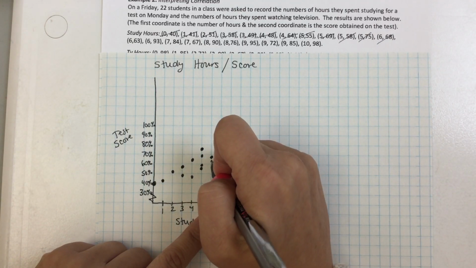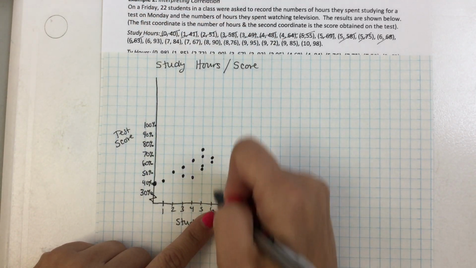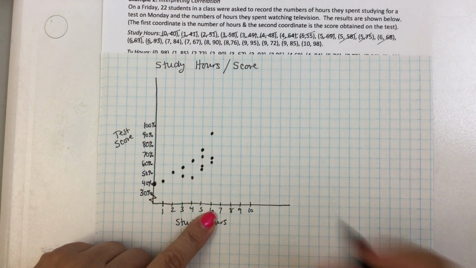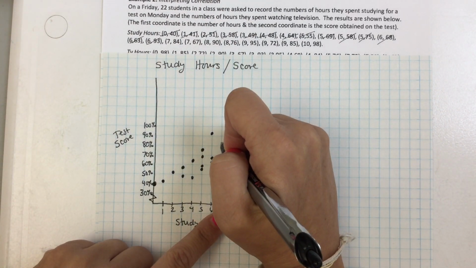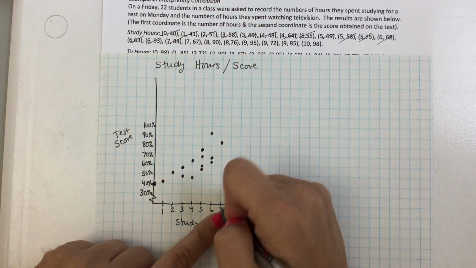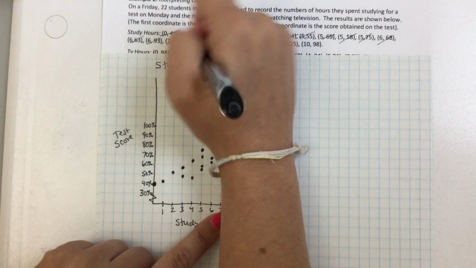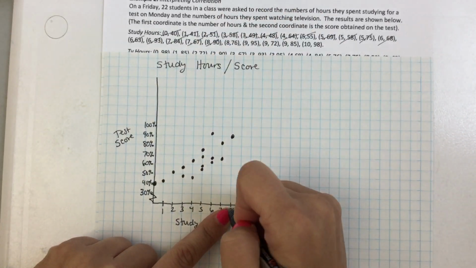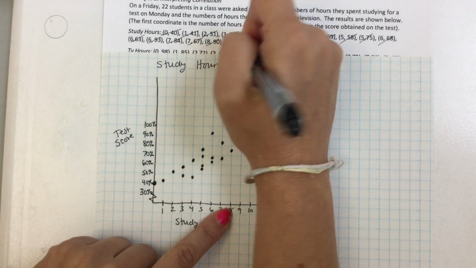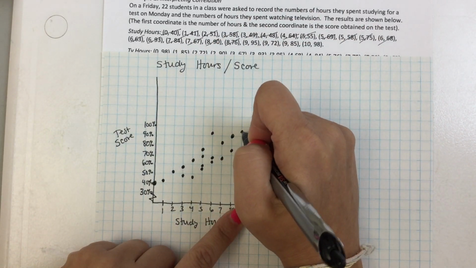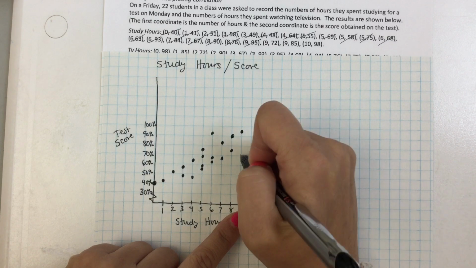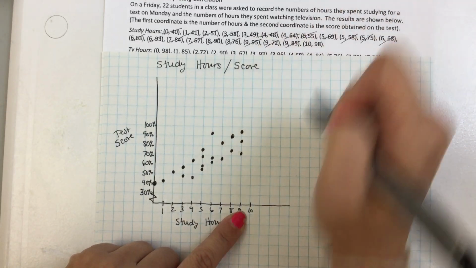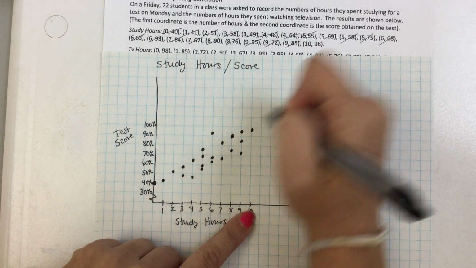6 hours and a 68. 6 hours and a 63. 6 hours. Oh, nice. I was starting to wonder if anybody was going to get an A on this test. 6 hours and 93. 7 hours, 84. 7 hours, 67. 8 hours, that person scored a 90. 8 hours, a 76. 9 hours, a 95. 9 hours, a 72. 9 hours, and 85. 10 hours, that person scored a 98.